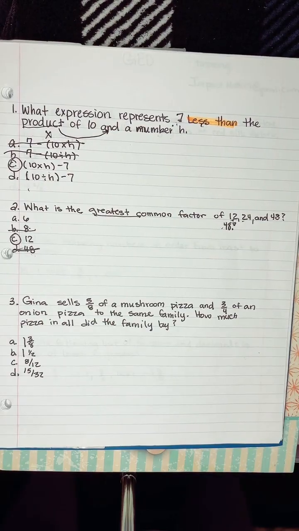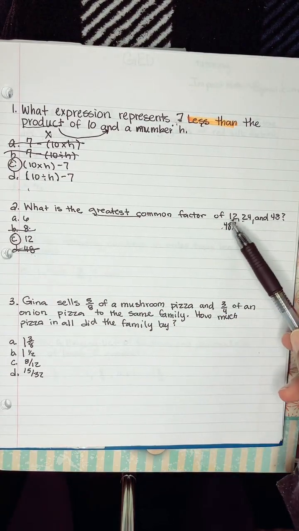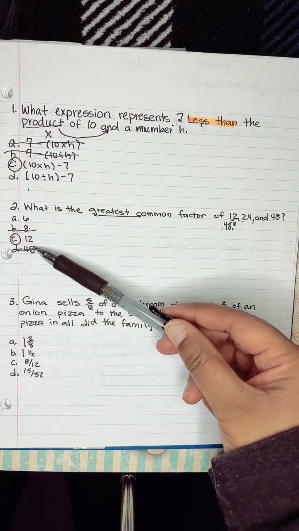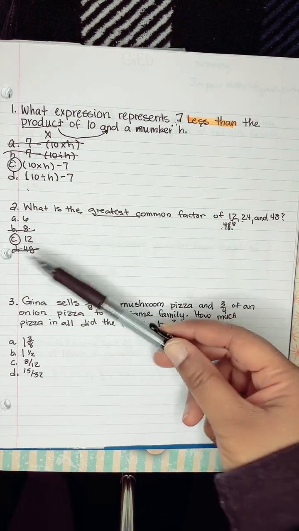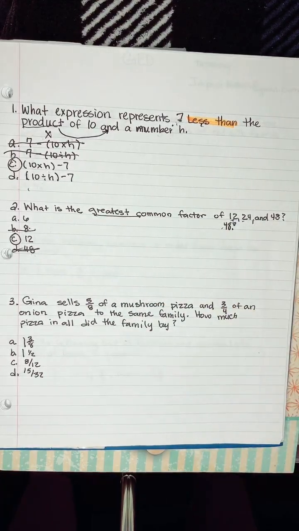Thank you for the heart. So the least common multiple has to be a number bigger than all of these, that these numbers can go into. So the least common multiple actually would be 48. So if they ask for the least common multiple, then D would be our answer.